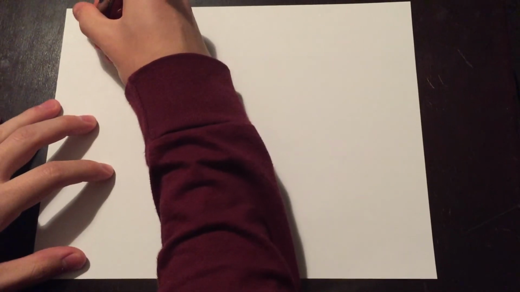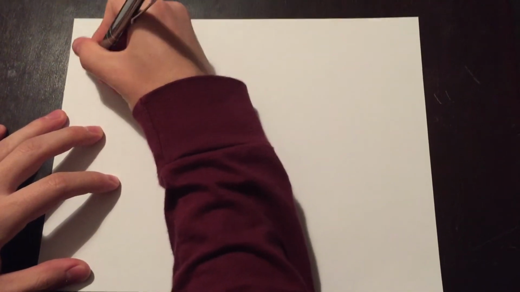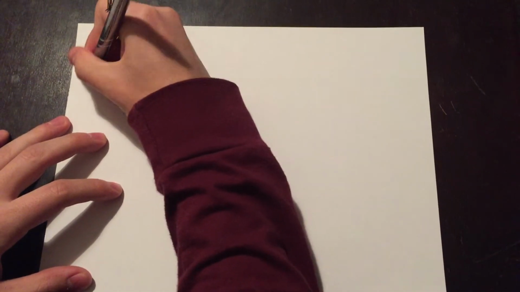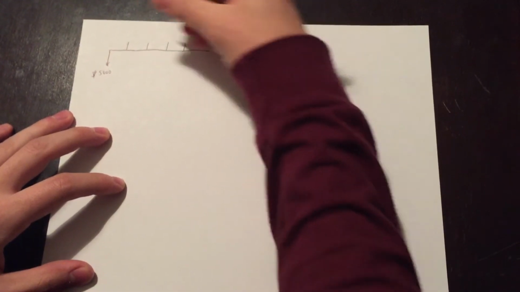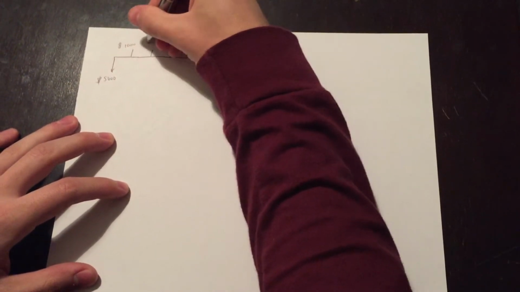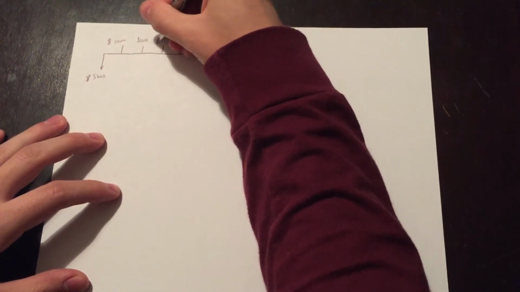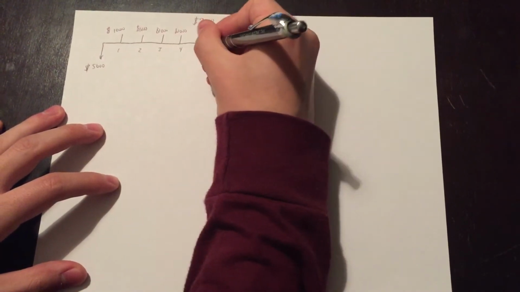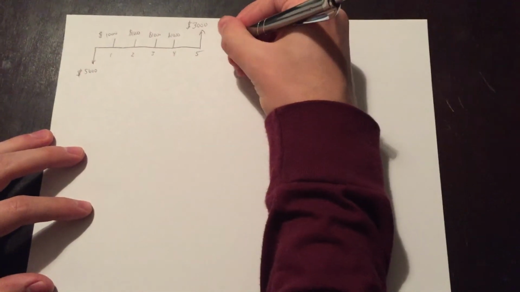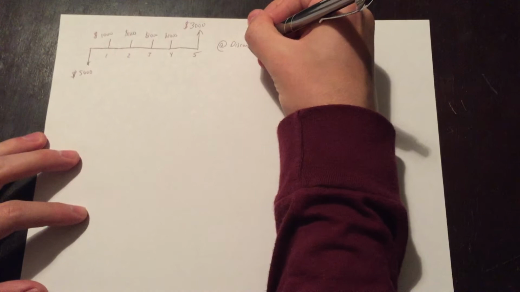Alright, so that's a lot of information to get down, so we could write it all in a cash flow diagram to get a good look at it. So first you have the initial payment of $5,000, and then you have the 4 returns of $1,000 each, and then lastly, when he sells it, he'll get back $3,000. So here's month 1, 2, 3, 4, and 5, and that again is at the discount rate of 2%.